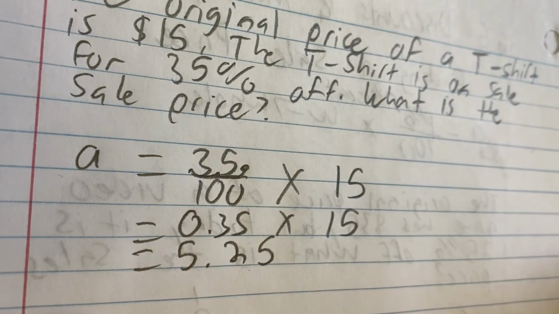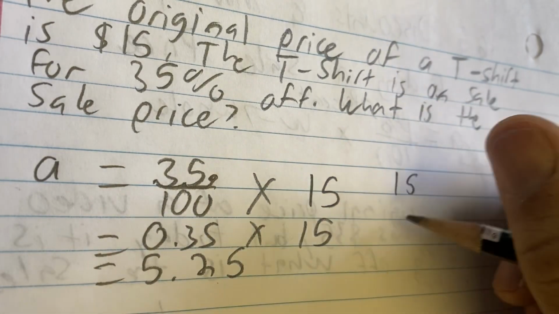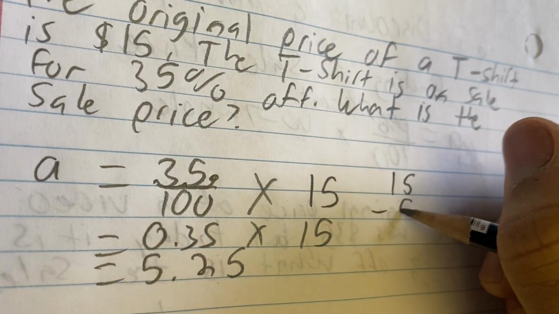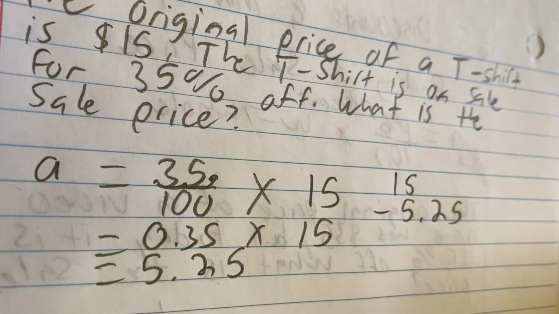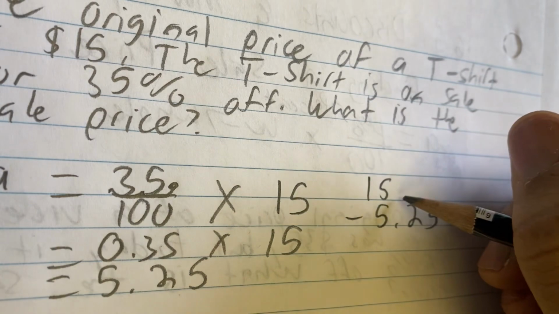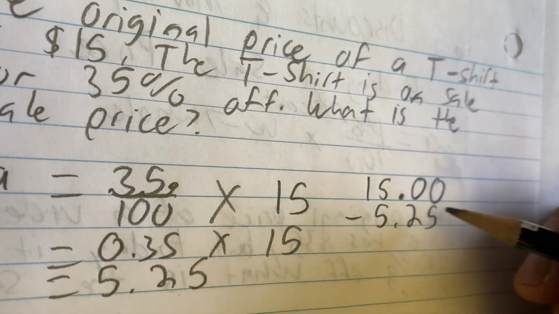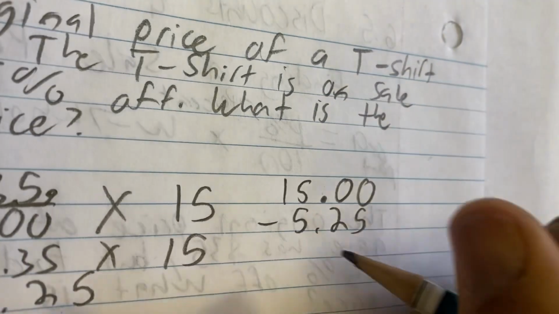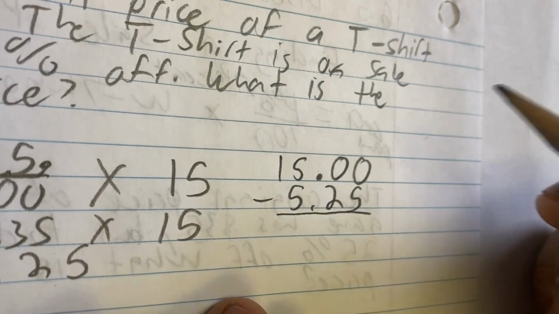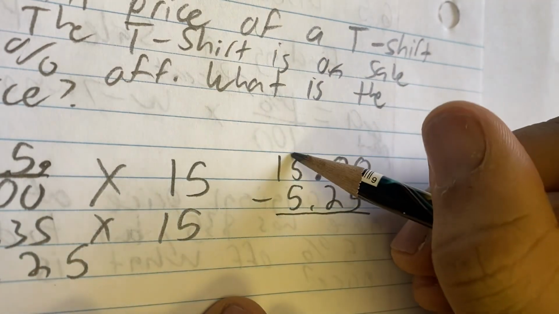This is just how much the discount takes off. So it's going to be 15 minus 5.25. Remember, when you see something like this, you shouldn't feel confused. You should remember that this 15 has a secret 0.00 at the end. So I'm going to subtract. Of course, can you do 0 minus 5 or 0 minus 2? Nope. So we're going to borrow from this 5.